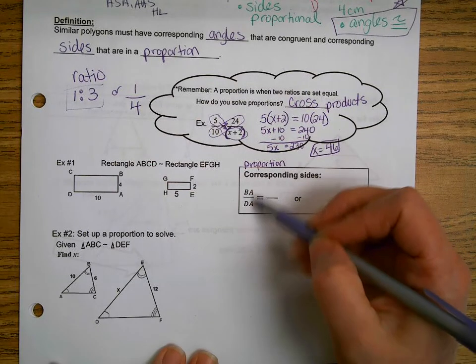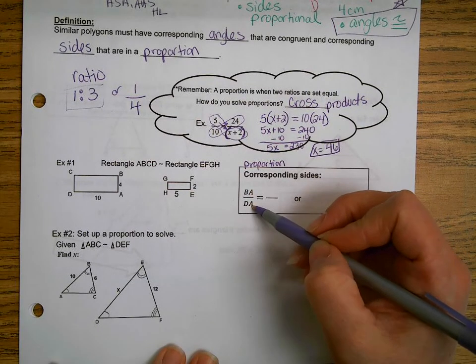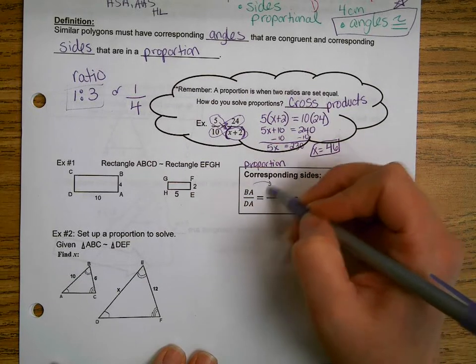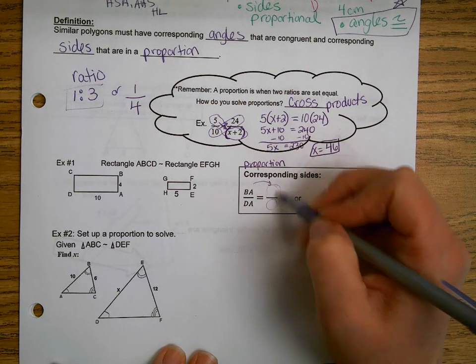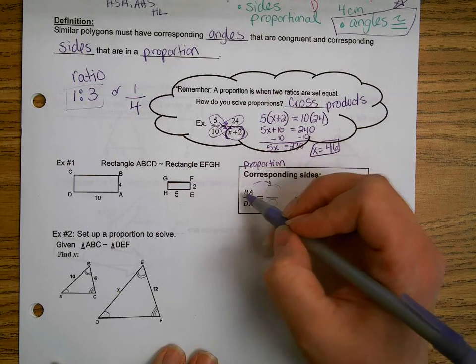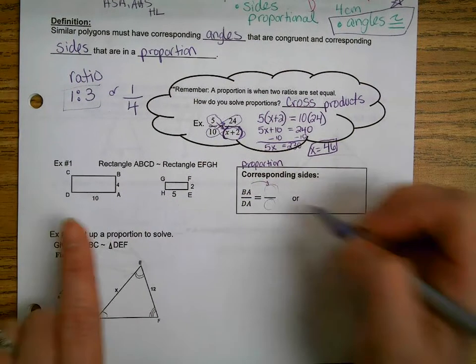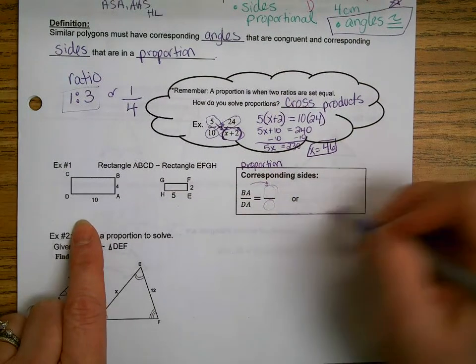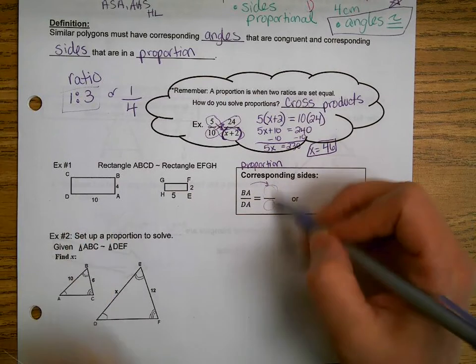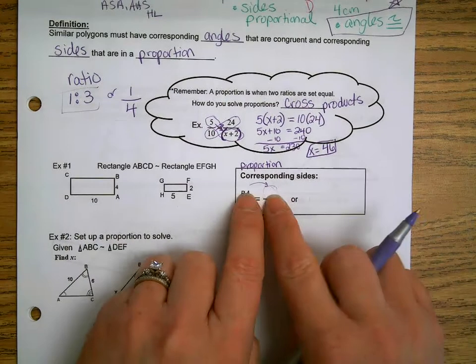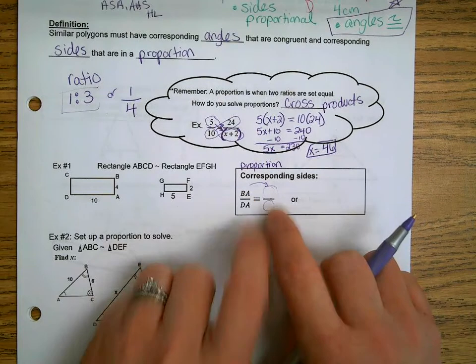What I did here is I picked two sides, BA and DA. What I'd like to do is set up the other two pieces of this proportion to what corresponds to BA from one rectangle to the next, and then the other two. Okay, there's multiple different ways these pieces can go into the proportion, but as long as what matches on the top or on the bottom.